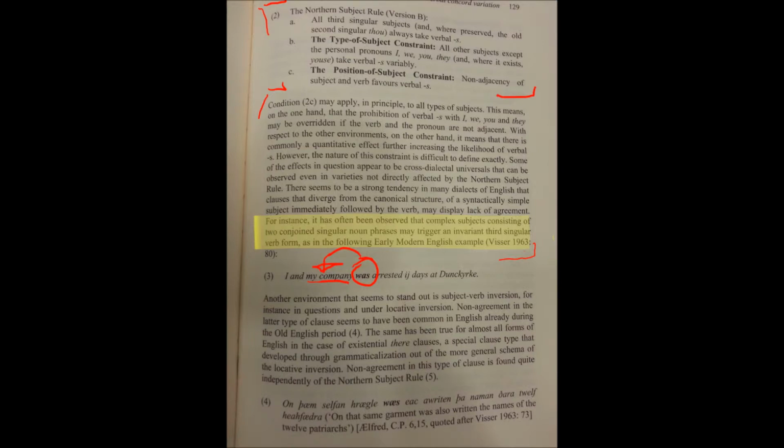I think we should pay special attention to the third rule. It's because it may apply in principle to all types of subjects. This means, on the one hand, that the prohibition of verbal -s with I, we, you, and they may be overridden if the verb and the pronoun are not adjacent. With respect to the other environments, on the other hand, it means that there is commonly a quantitative effect further increasing the likelihood of verbal -s.